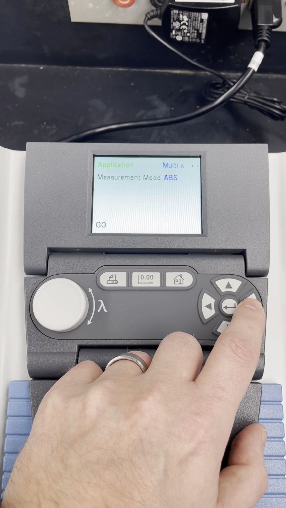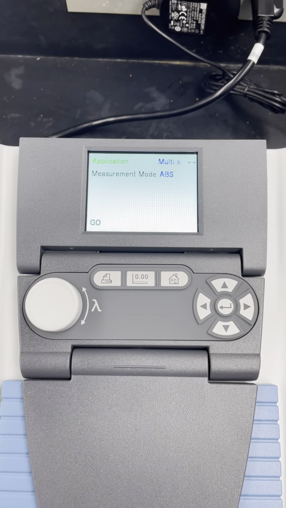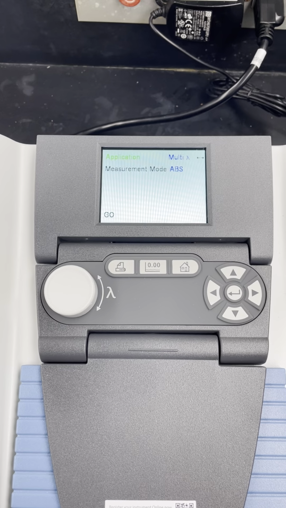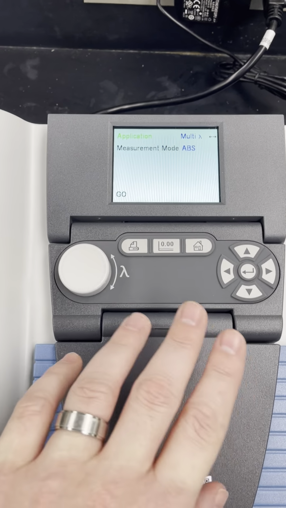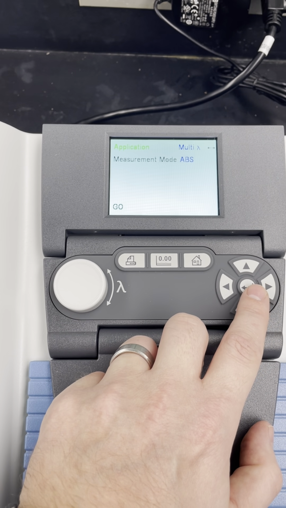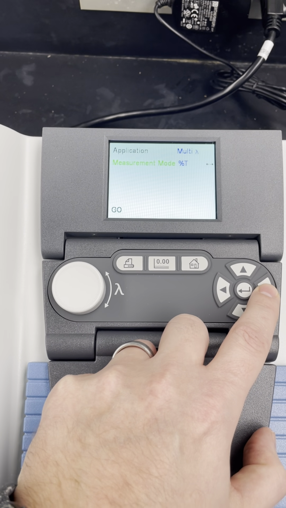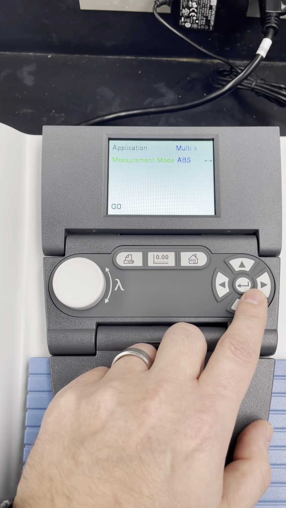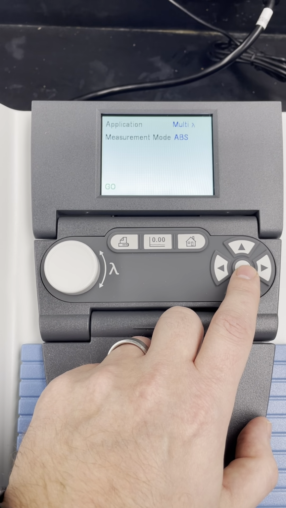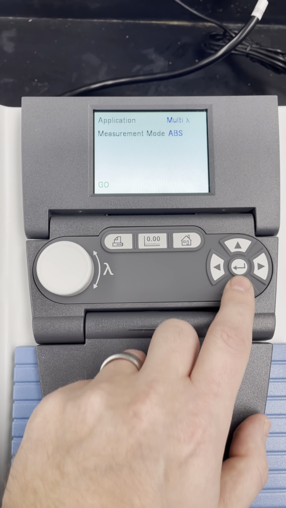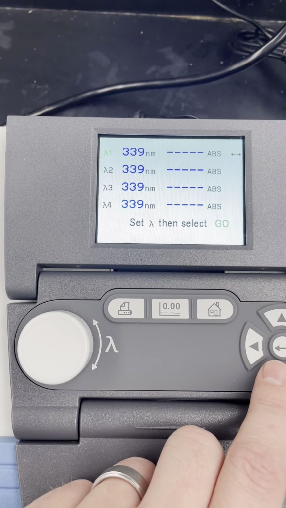So let's say we want to measure the actual absorbance of a certain compound in an aqueous environment at different wavelengths. What we're going to do is turn left and right until we hit multi-lambda. For measurement mode, we want either absorbance or %T. We know that these two are related to each other. Let's stick with absorbance because that's usually the more useful value, because it's directly related to Beer's law. Hit down, hit go, and now you'll see that 4 different wavelengths show up on the screen.